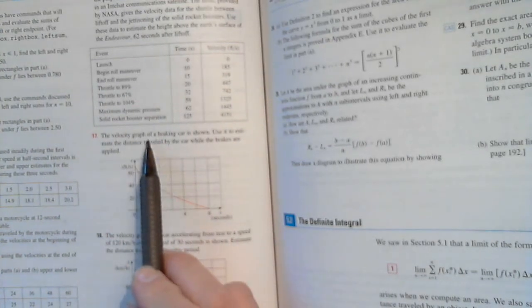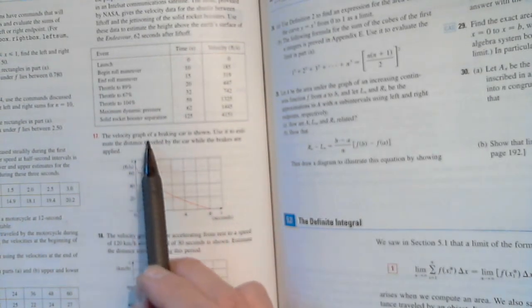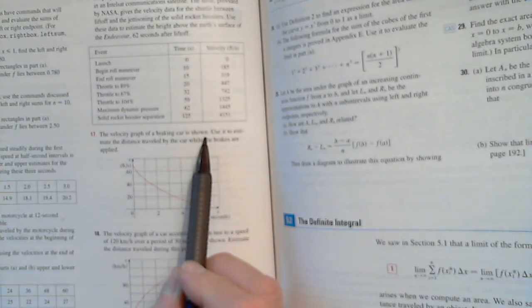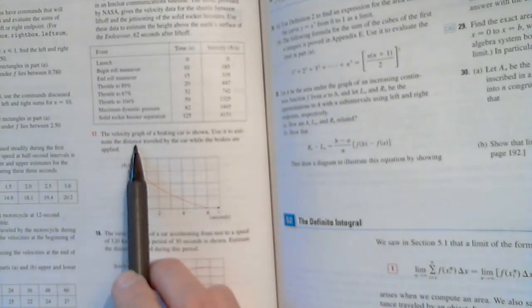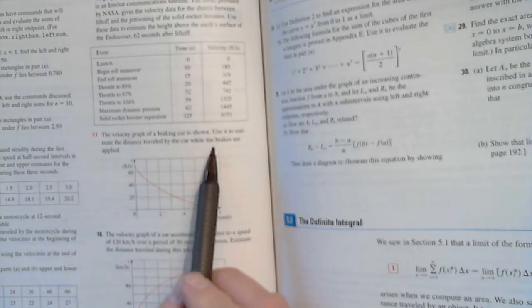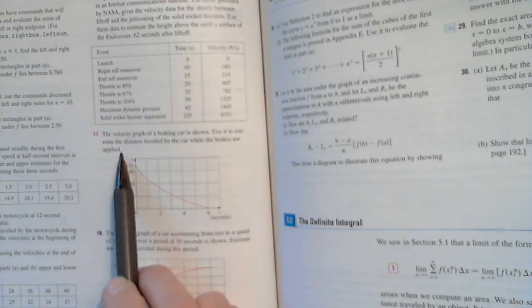So I don't know if you can see, maybe I can raise the book a little bit. Maybe if I do this. Is this a little better? So the velocity graph of a braking car is shown. Use it to estimate the distance traveled by the car while the brakes are applied.